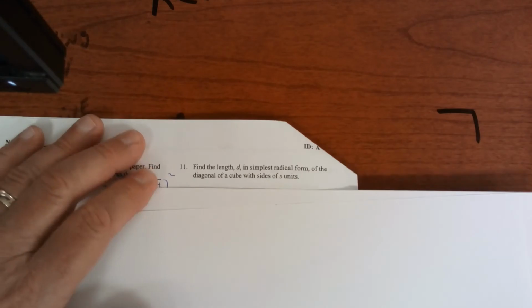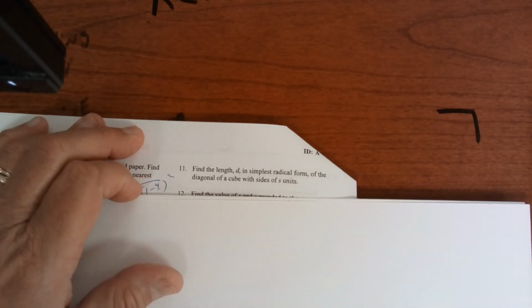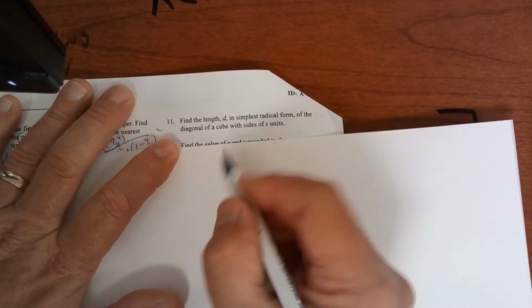Find the length of D in simplest radical form of a cube. Well, a cube, let me think here.